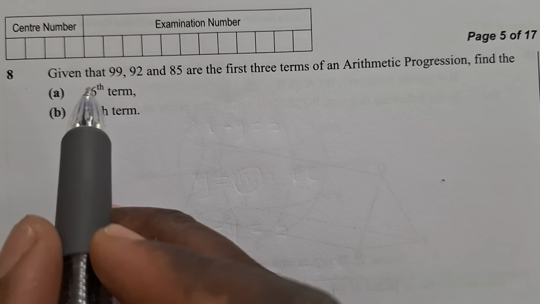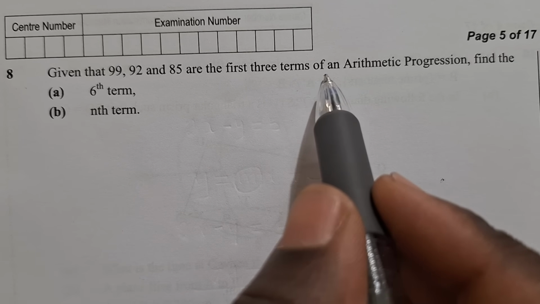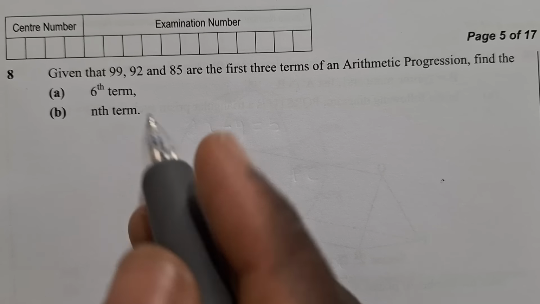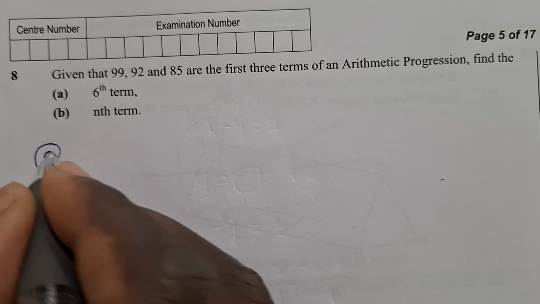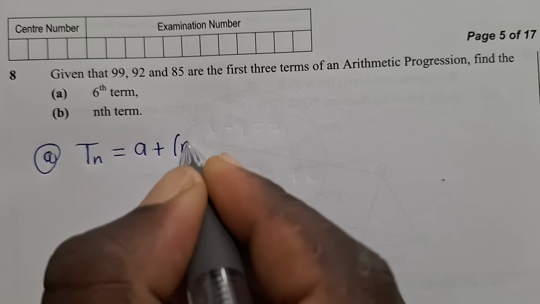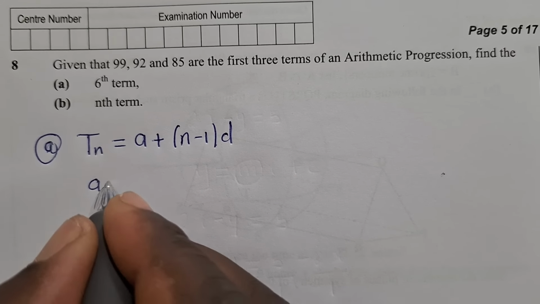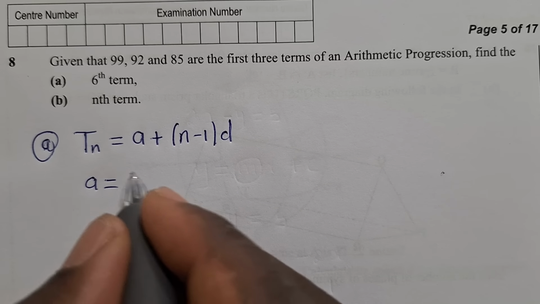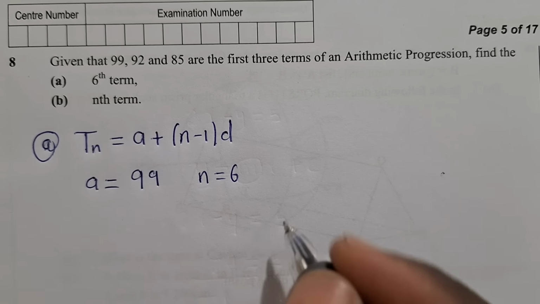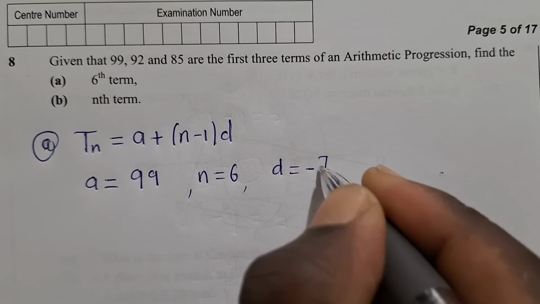For question 8, they are saying that given that 99, 92, and 85 are the first three terms of an arithmetic progression, find the sixth term. So to find the sixth term, we're just going to use the nth term formula. This is a formula we need to use. So we identify our a. Our a is the first term, that's 99. Our n is what they are asking us in the question, it's 6. Our d is the difference, that's negative 7.